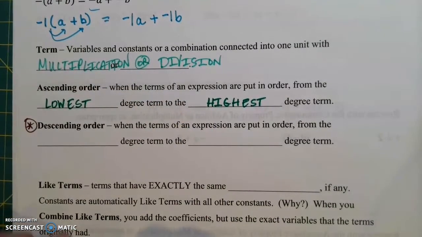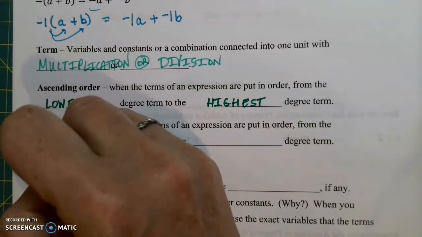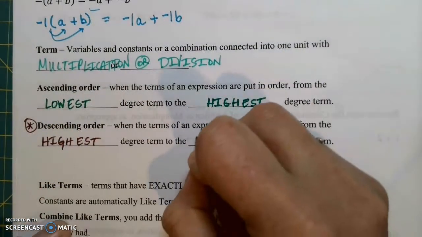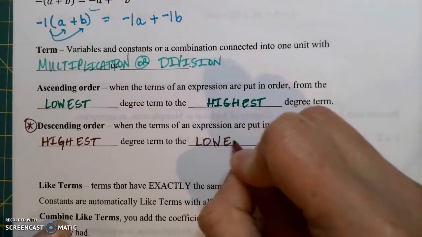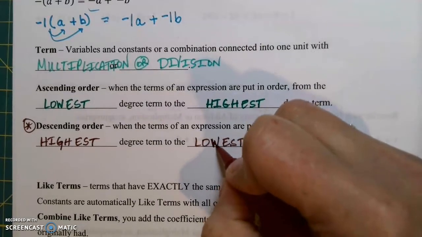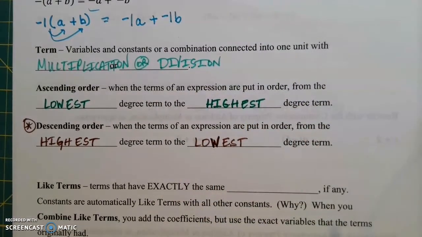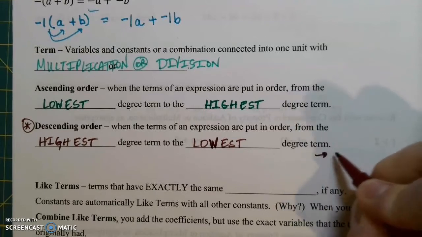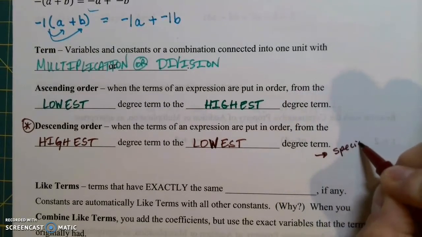Descending order is the one where we start with the highest degree term and go to the lowest degree term. Now, degree of the term, remember, is going to be the exponent. It may have to be an exponent that has been combined with some other ones, and there'll be a special case of this that we'll look at in the examples.